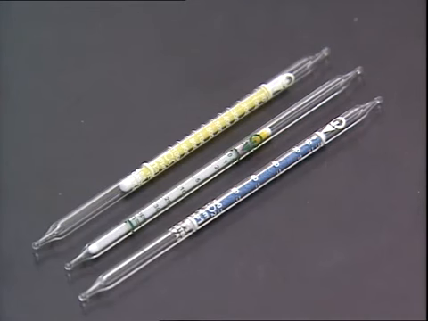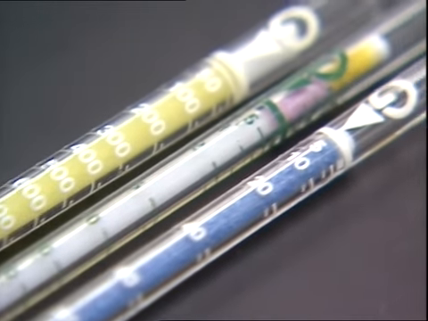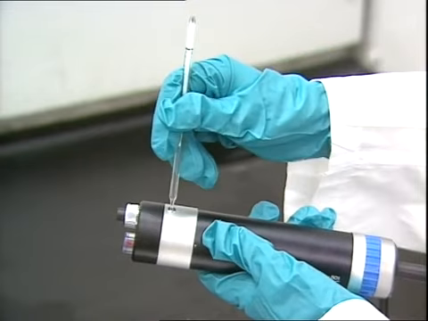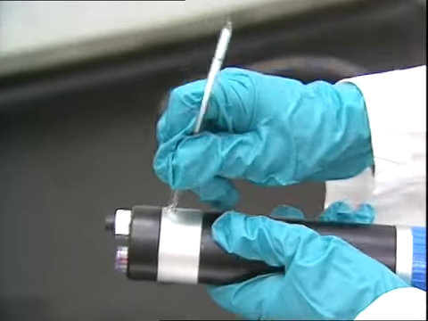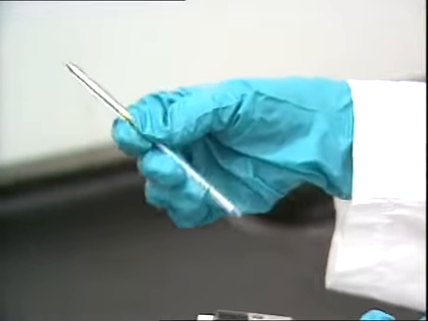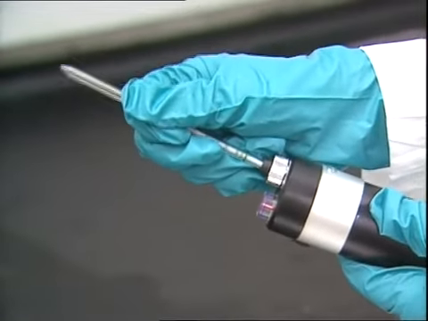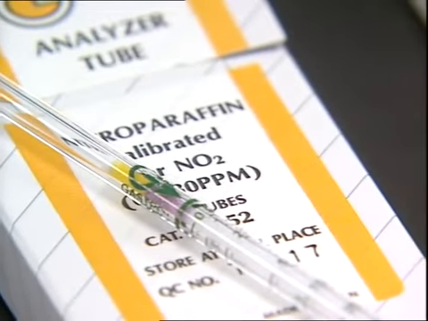We can also use gas detector tubes to test for air pollutants. Different tubes are used to test for different gases. Different chemicals are placed in the tubes.